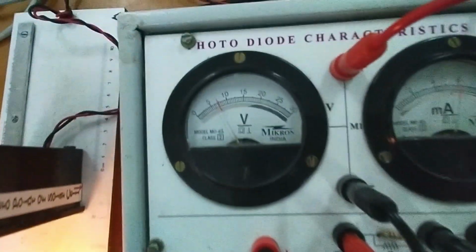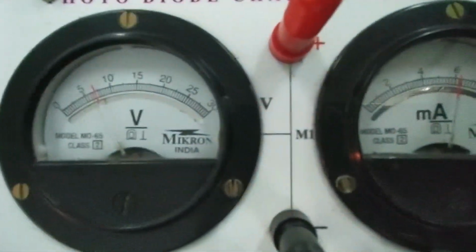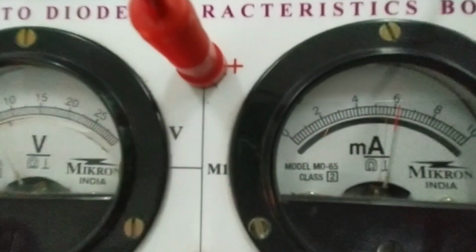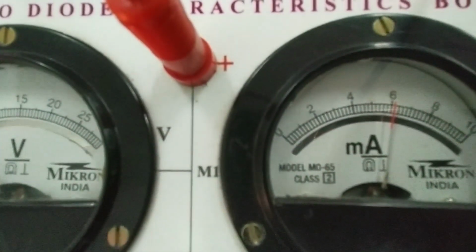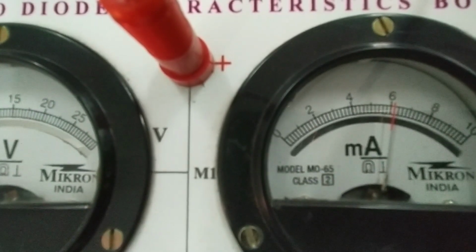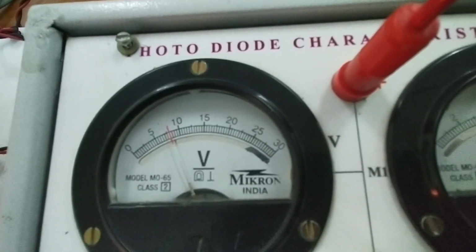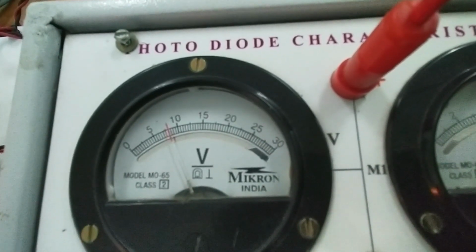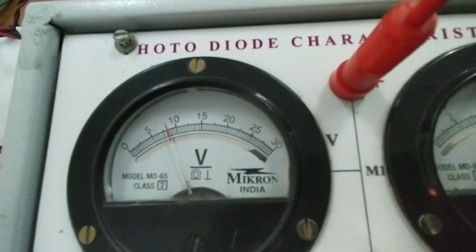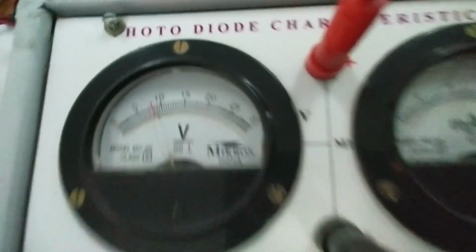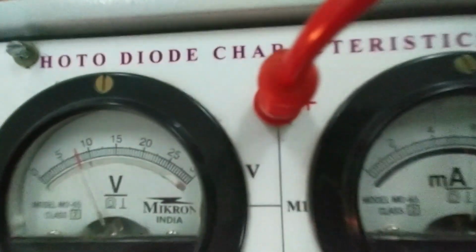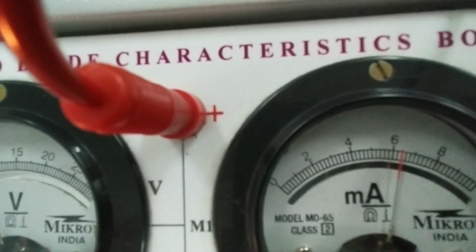Then I go to 7.5, and I note down the current value as 6.56. Then I will go to 8, and the current is 6.2. I write 6.2.